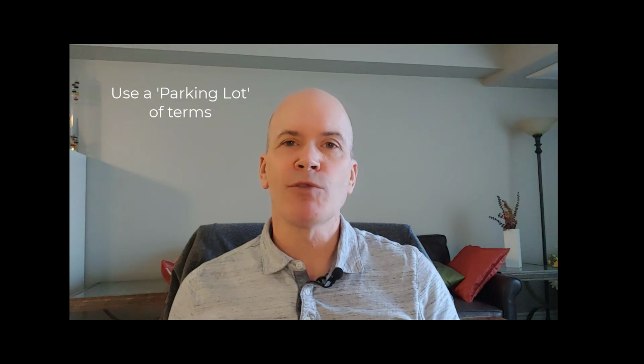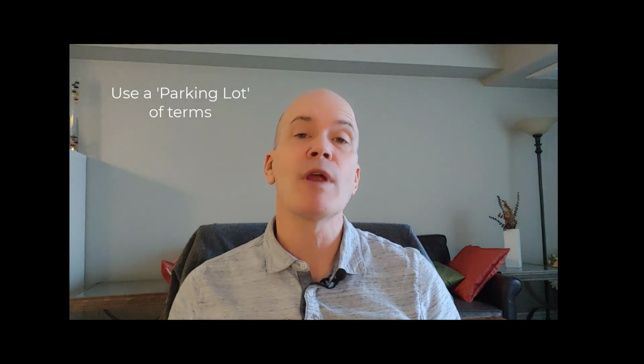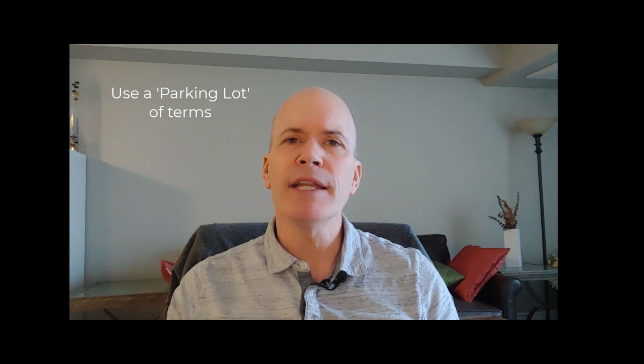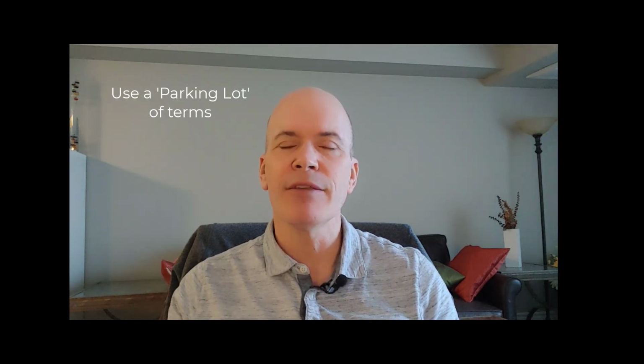And finally, consider a parking lot of terms for your students, or if you're a student, create your own parking lot of terms. In this way, it forces you to go through and find out what concepts are important to link together and perhaps ones that can be ignored at this time.